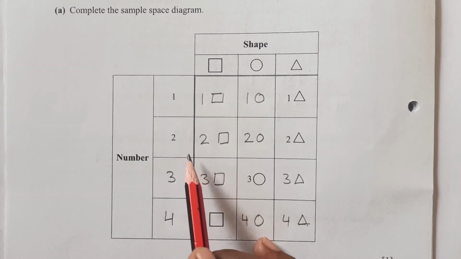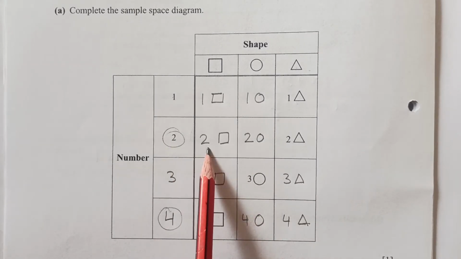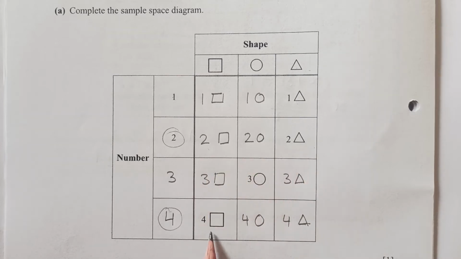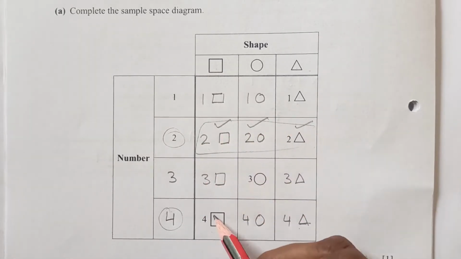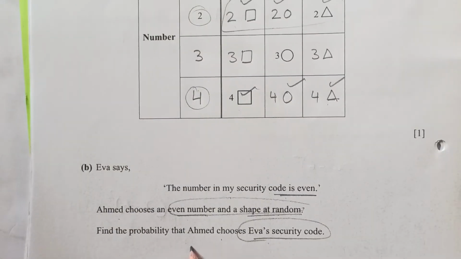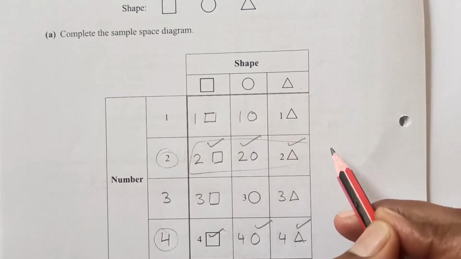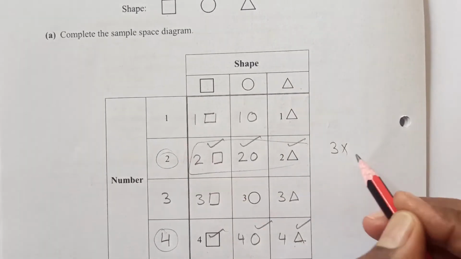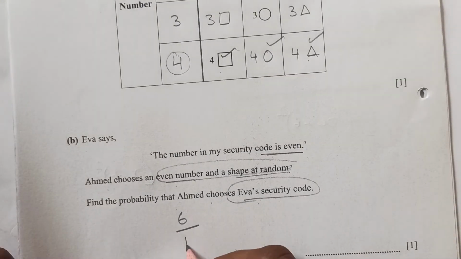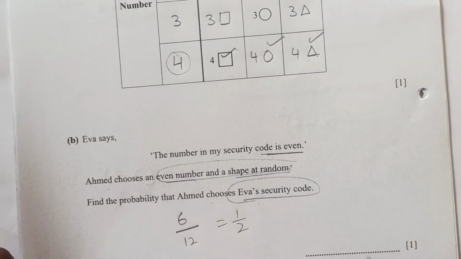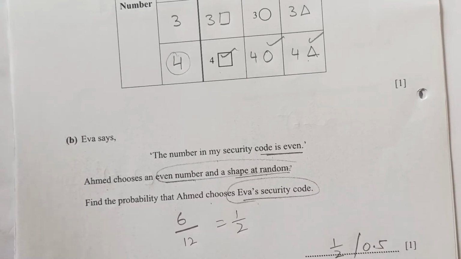So the even numbers here are 2 and 4, right? So 2 even numbers and a shape. So we have these: 1, 2, 3, 4, 5 and 6. So these are 6 out of how many? We had 3 outcomes on this side and 4 on this side. So total outcomes are 12, right? So 6 over 12. That means it is half or 0.5.